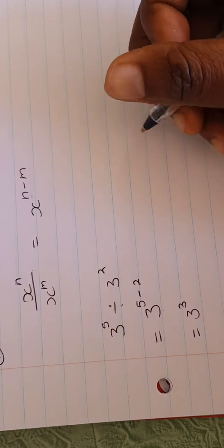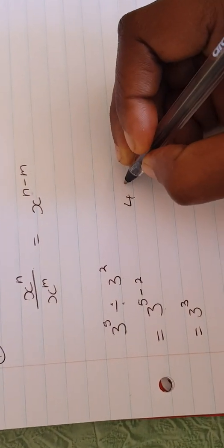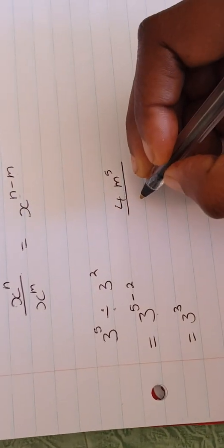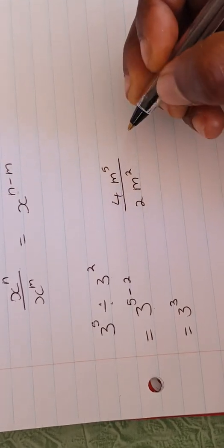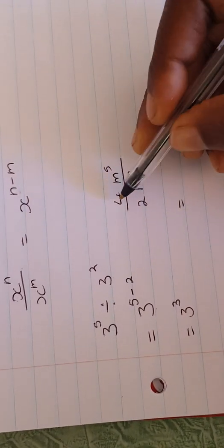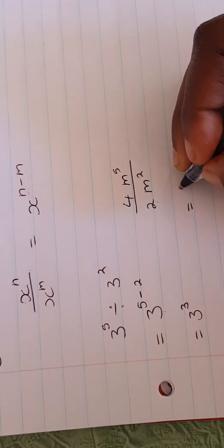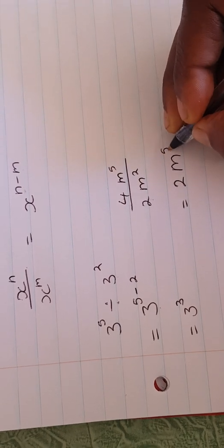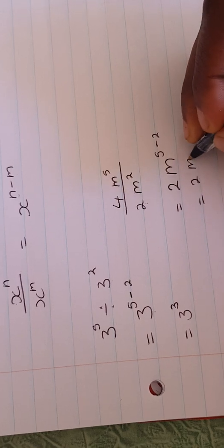And let's try the other one. The other one is going to be 4m to the exponent 5 divided by 2m to the exponent 2. Okay, numbers are numbers. We are going to divide them. 4 divided by 2 is going to be 2. And we're going to keep our base and we say 5 minus 2. And my final answer will be 2m to the exponent 3.